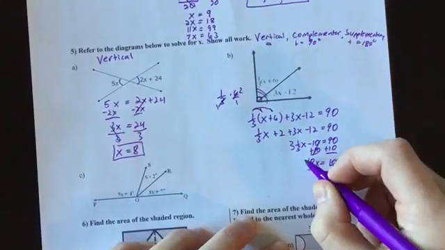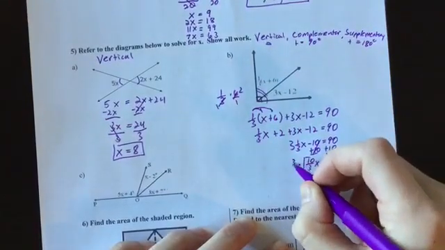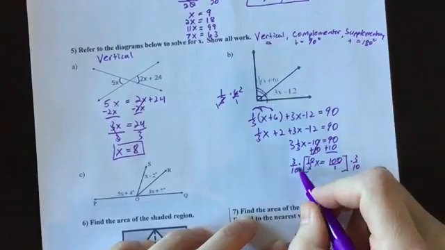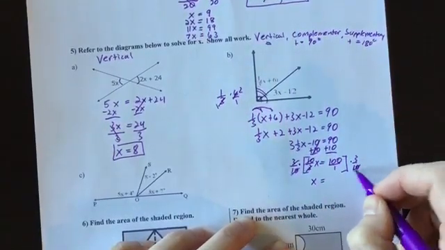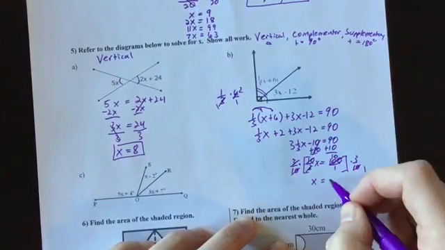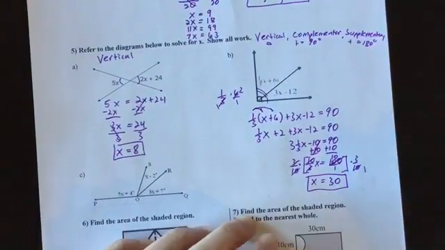Okay. How do we eliminate a fractional coefficient? We're going to multiply by its reciprocal. So multiply both sides by 3/10. On the left, everything cancels and we're left with x. On the right, 10 goes into 10 once. 10 goes into 100 10 times. 10 times 3 is 30. X equals 30. Didn't that work out nice?